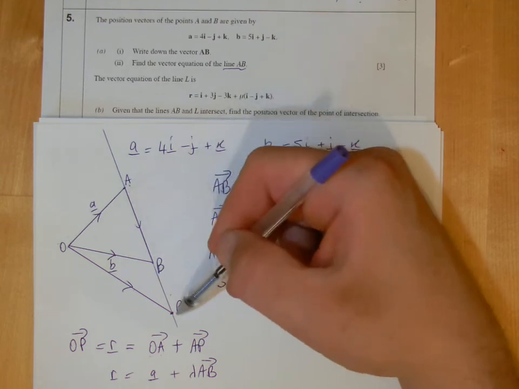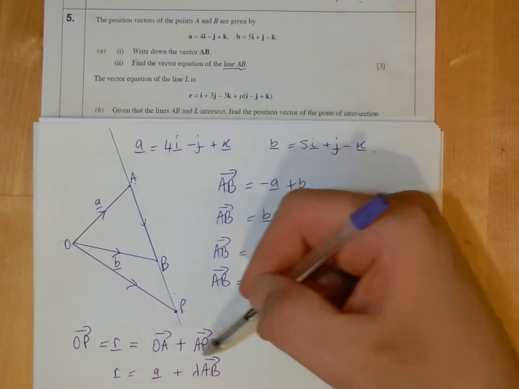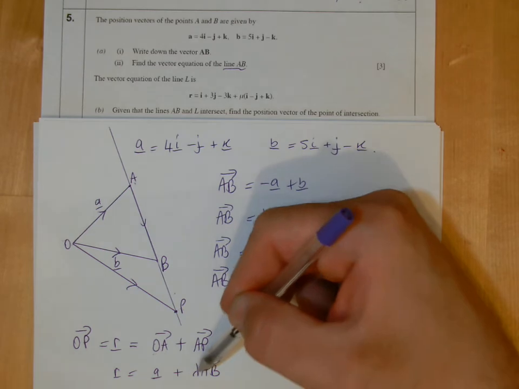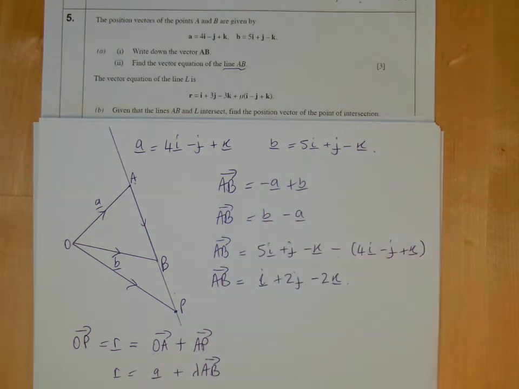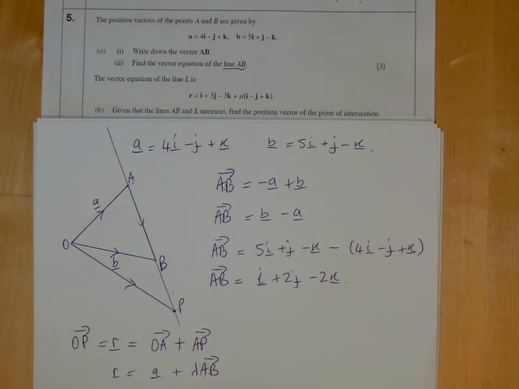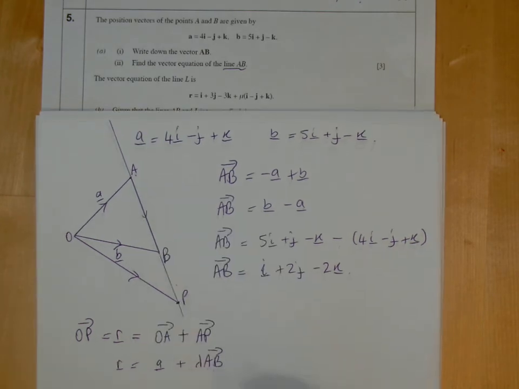Or in this case, perhaps 1.5 AB. Now, that's fine, okay? Lambda can be any value. It doesn't have to just be a fraction, or a proper fraction. It could be an improper fraction. It could be a whole number. It could be a really large number if you end up being down here, okay? So it essentially gets you to anywhere on that line.